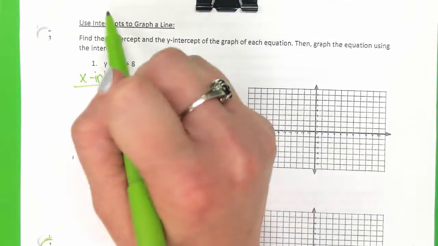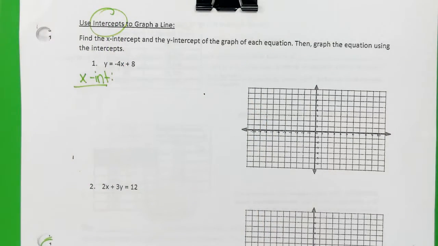When you see that word intercept, we've talked about this before. What number am I talking about when I have an intercept? Every single time. But what number? Think about where it crosses the X and think about where it crosses the Y. Think about ordered pairs. What number would they have there? They would have a 0, right?